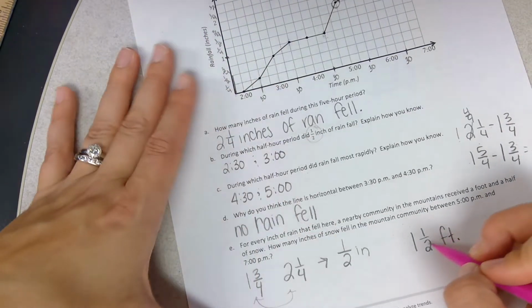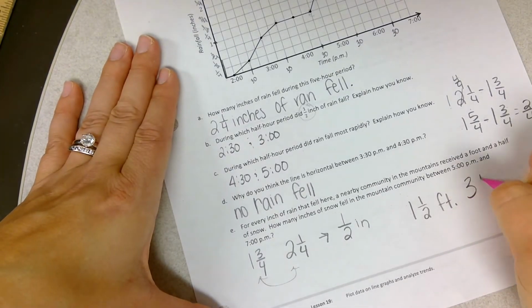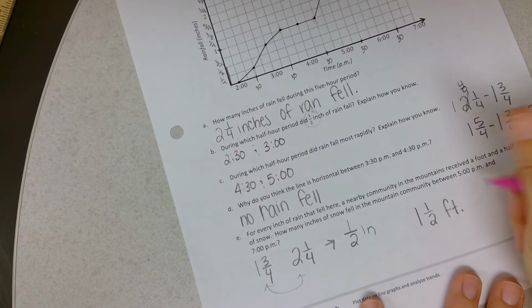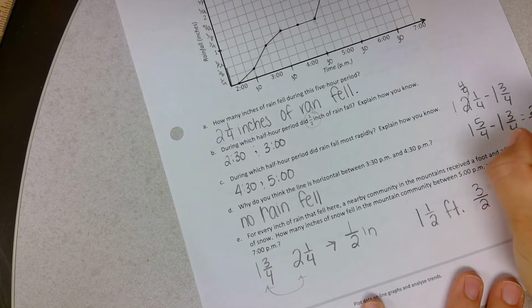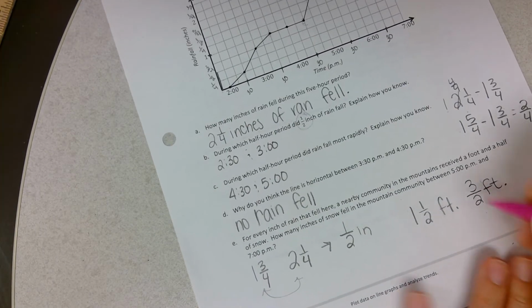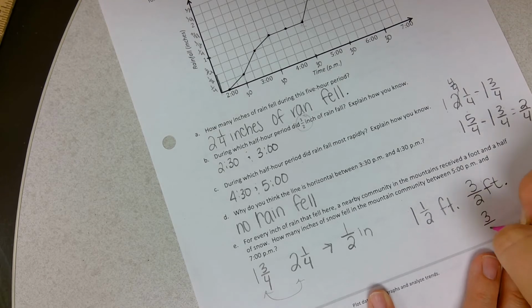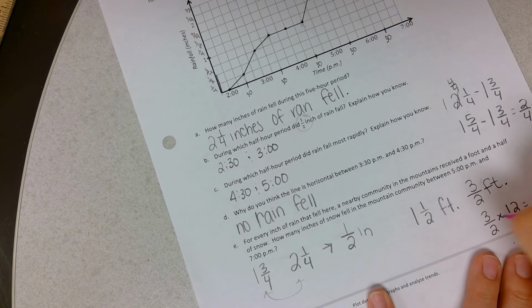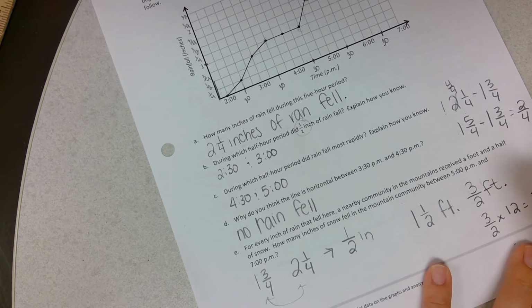So this is going to be 3/2 feet. But I want to convert this into inches. So I'm going to multiply this times 12, and I'm going to get 3 times 12 is 36 halves.